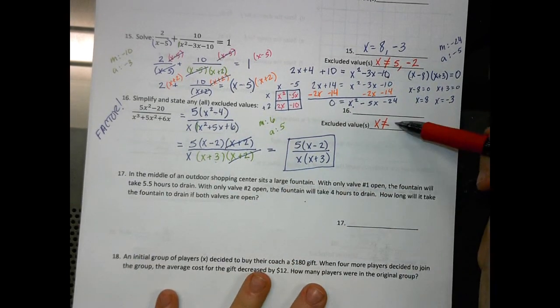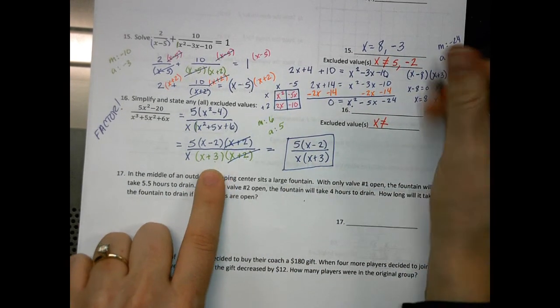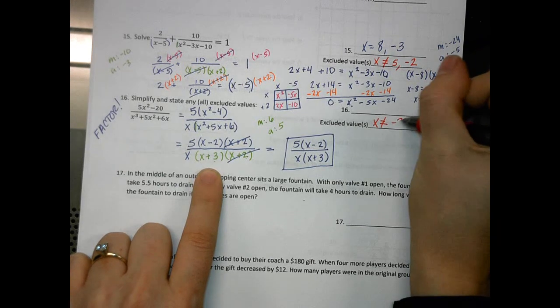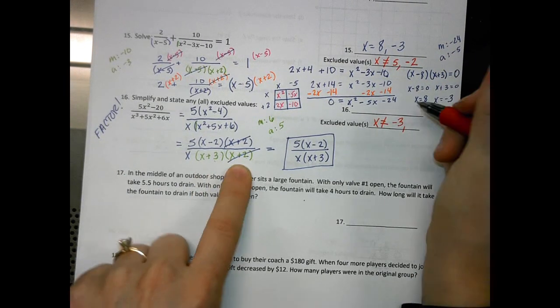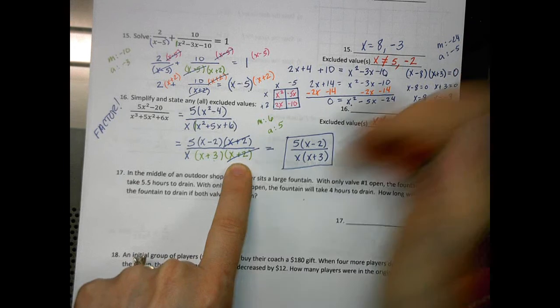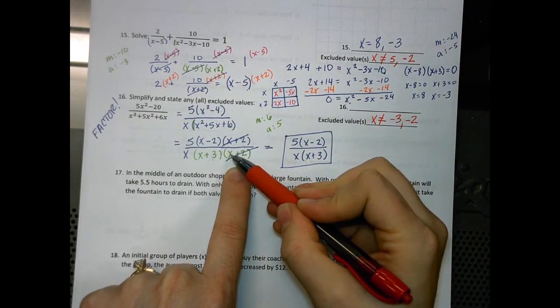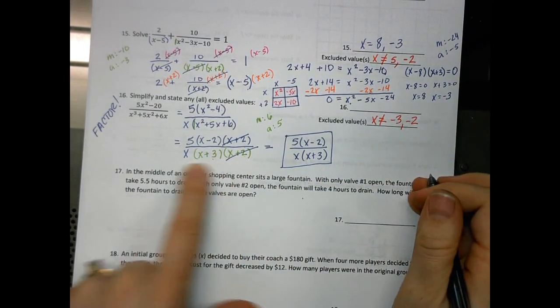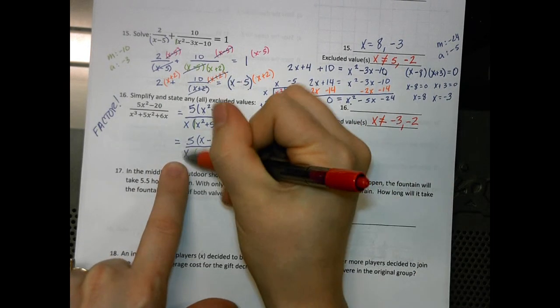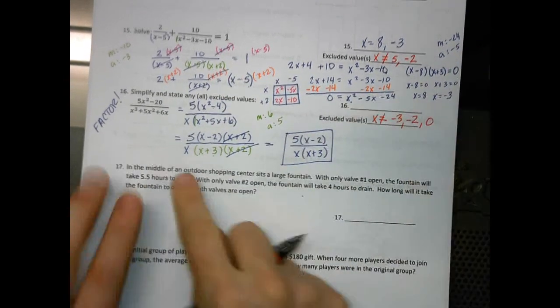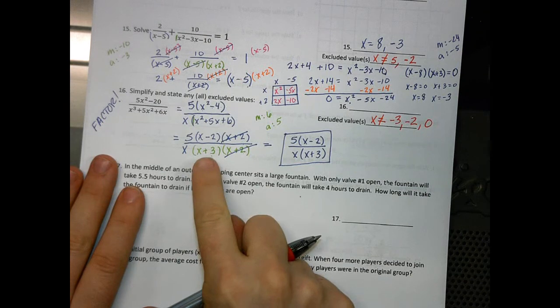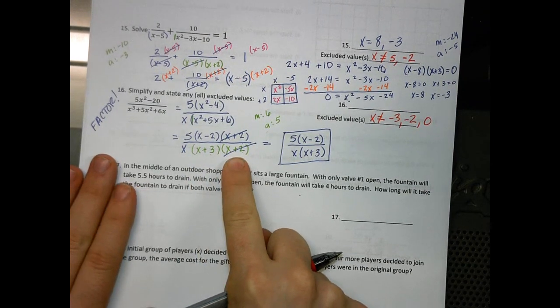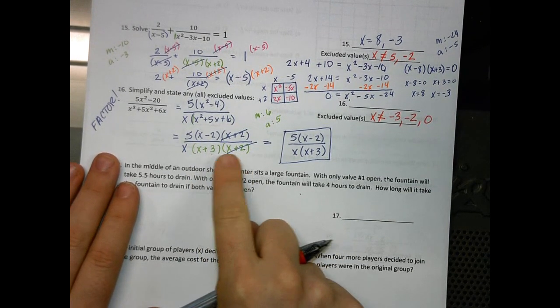What x values can I not have for my denominator? -3. -2. Make sure that's x plus 2, so you would plug in a -2. Anything else? 0. So if I plug in 0 here, I get 0 times 3 times 2, which would be 0, right?